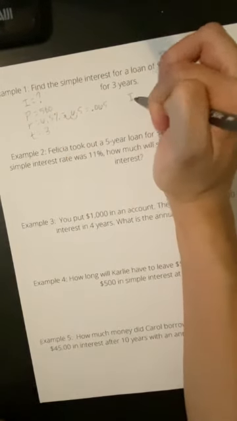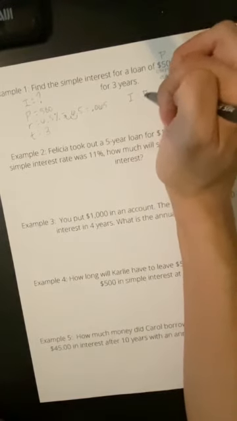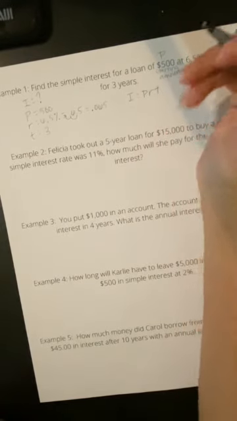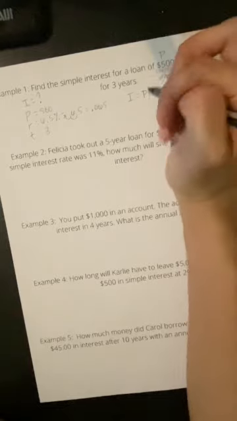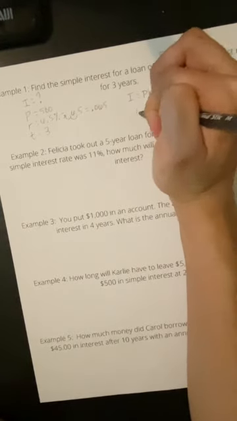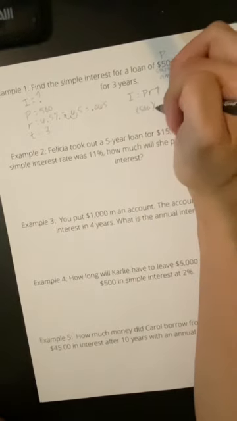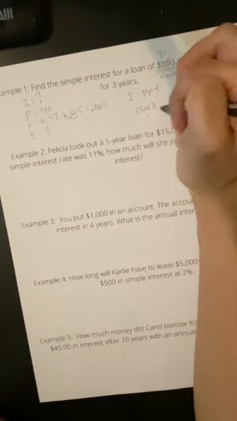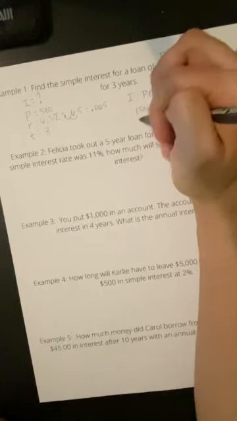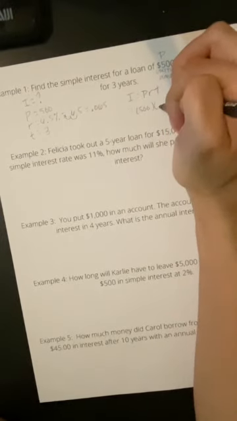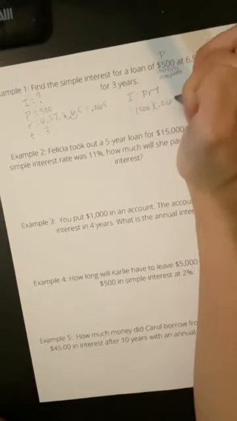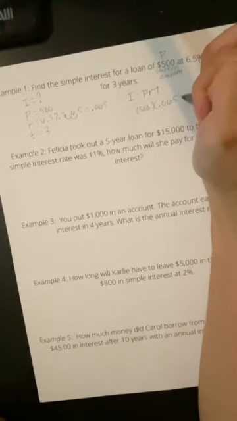So my equation, and I write my equation every single time just because it makes life easier. I'm going to plug in what I know. I know 500, and I plug it in with parentheses, in case I have any negative signs, so my calculator won't get confused. It won't think that I'm doing a subtraction problem.